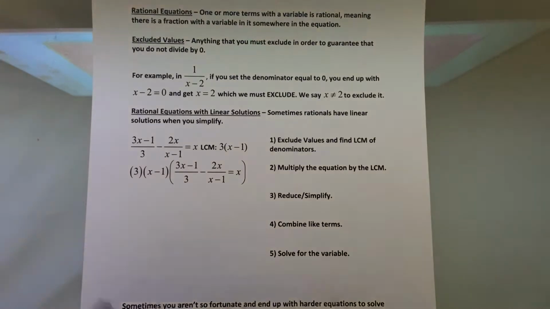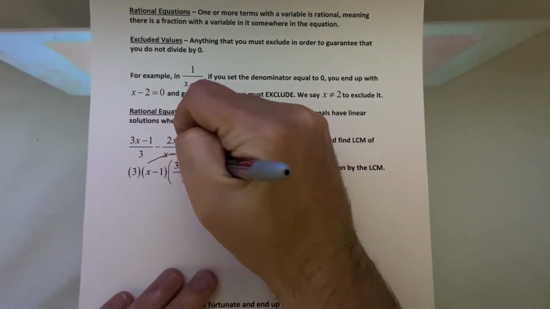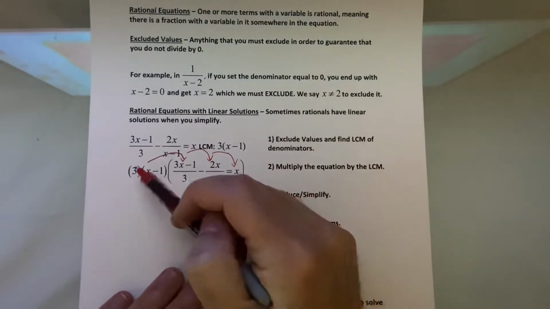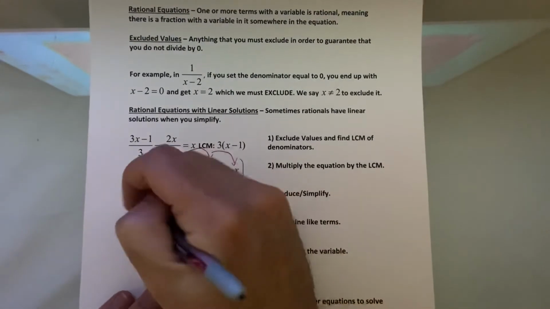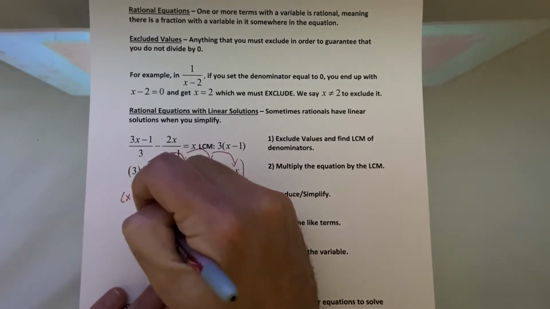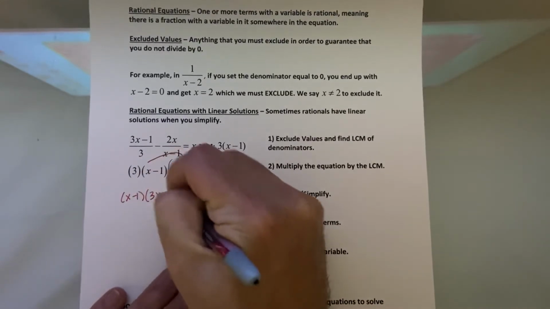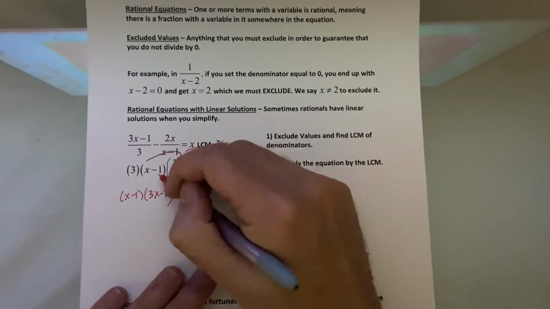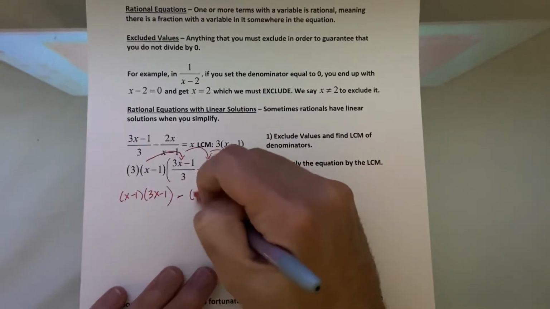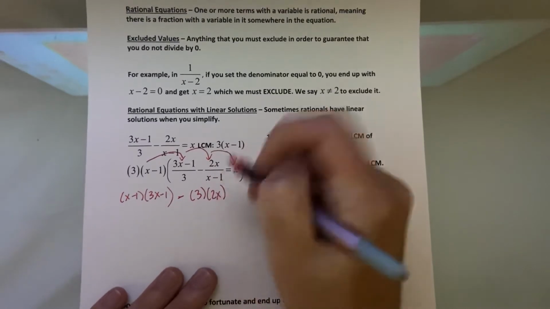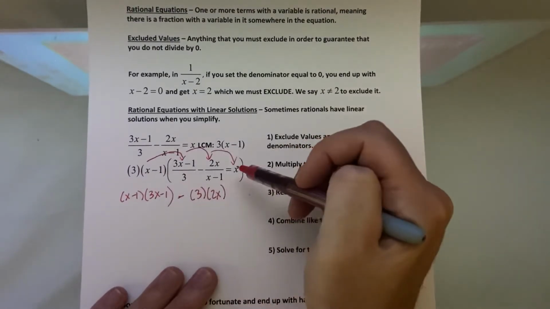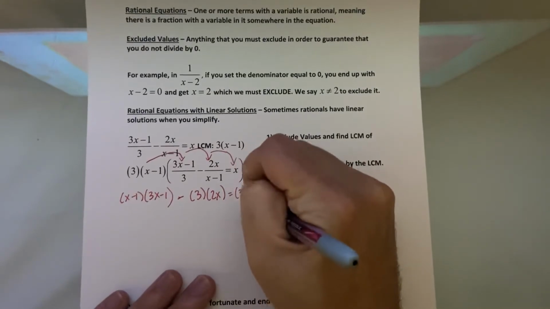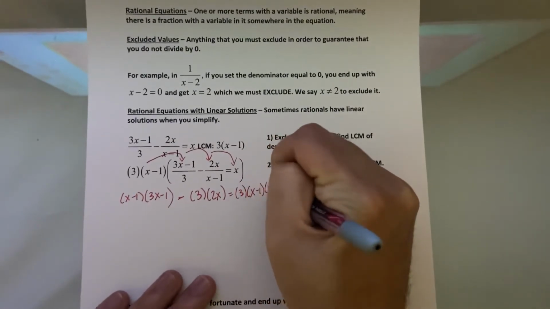So let's see what happens when we distribute the 3 and the x minus 1 to all terms. In the first fraction, the 3's cancel, so I'm left with an x minus 1 times a 3x minus 1, the numerator. In the second fraction, the x minus 1's cancel, but I'm left with a 3 and a 2x. And in the final one, there's no denominator on the right side, so everything has to be multiplied together.